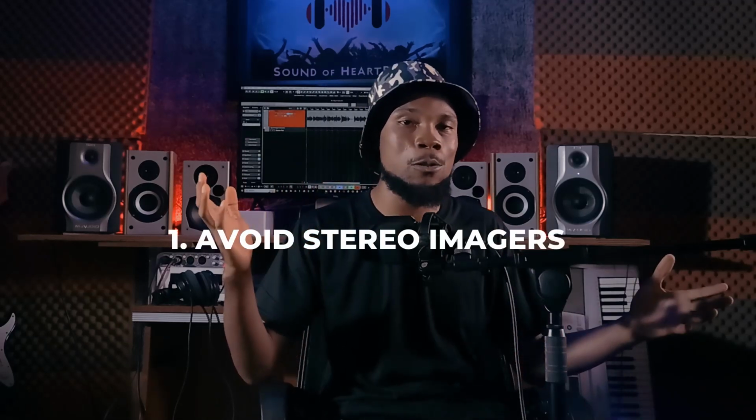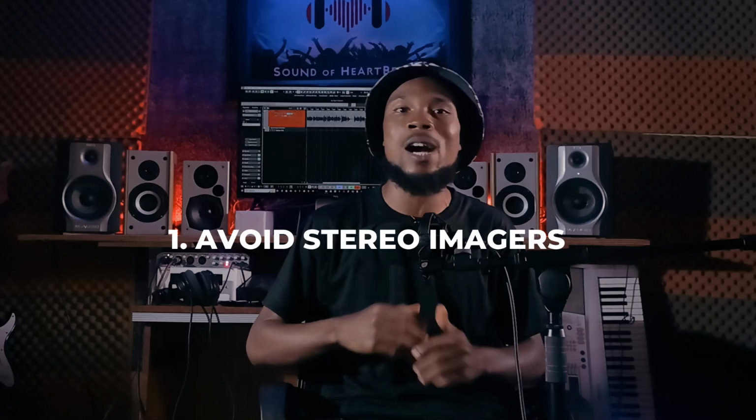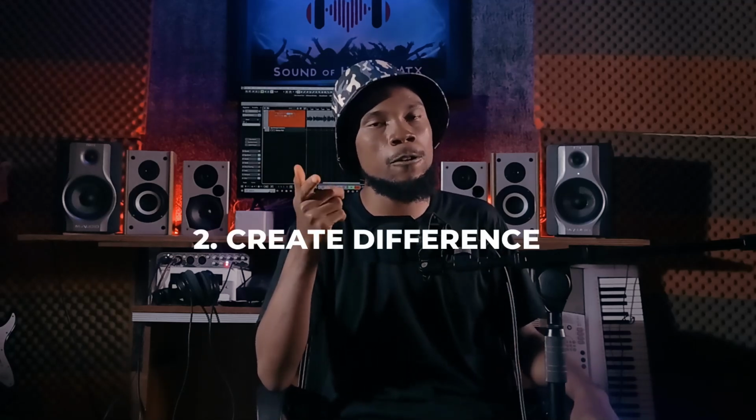Yes, you want your music to sound wide, then you are using every stereo widener you can lay your hand on. You put it on the master, you put it on the vocal, you put it anywhere that is putable. It doesn't work that way. The more stereo imagers and stereo enhancers you use, the less width you will get. The best way to get stereo width is by creating difference in the stereo field.